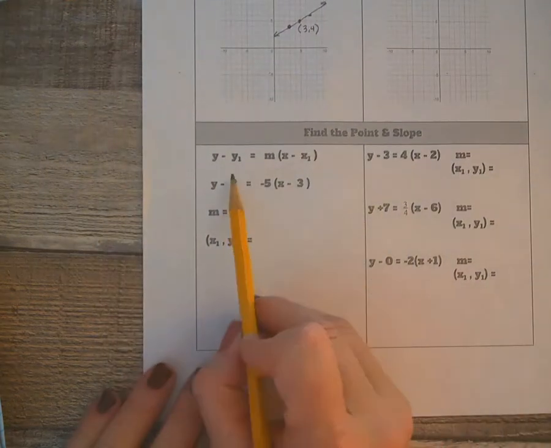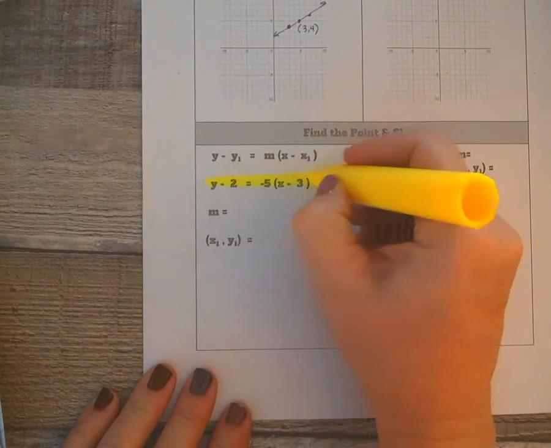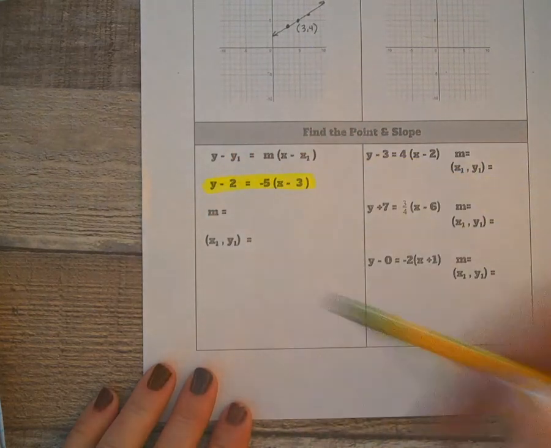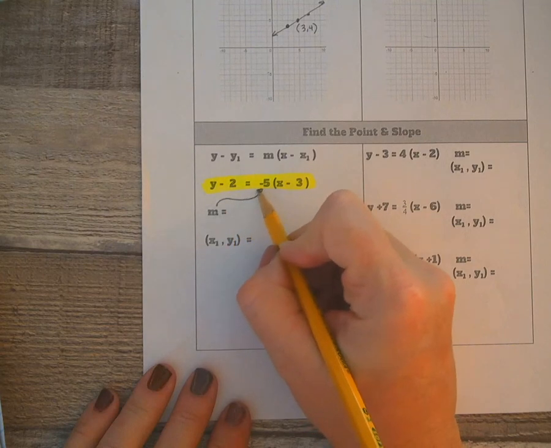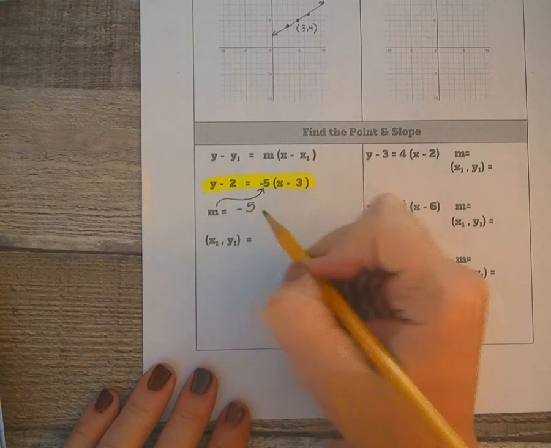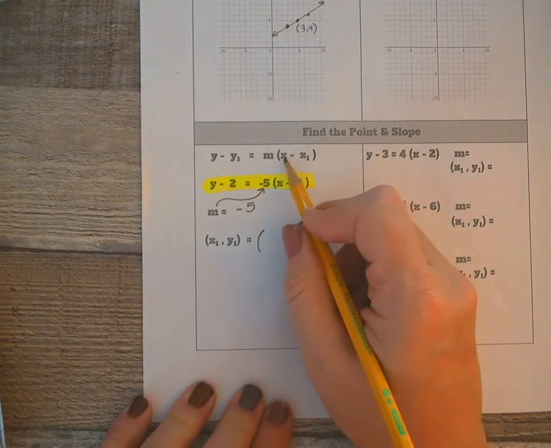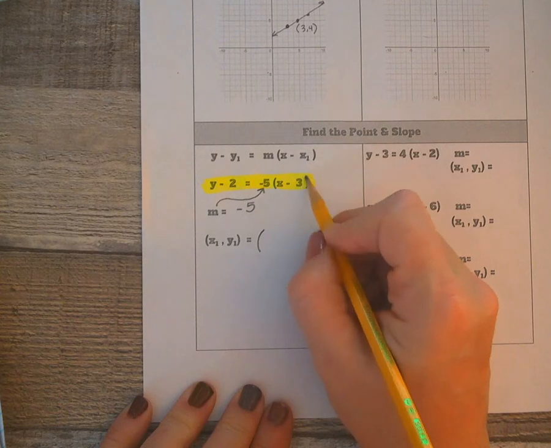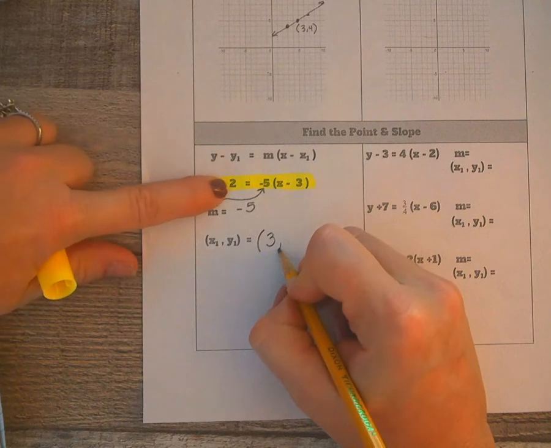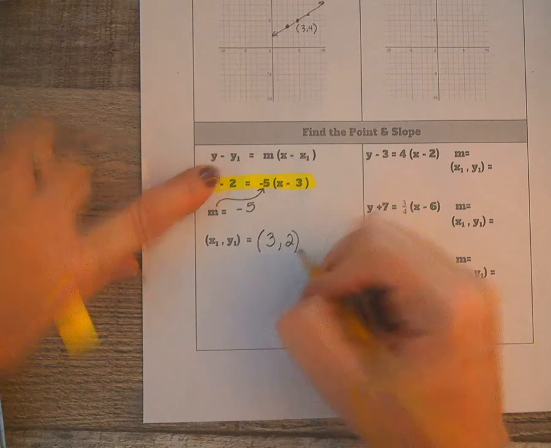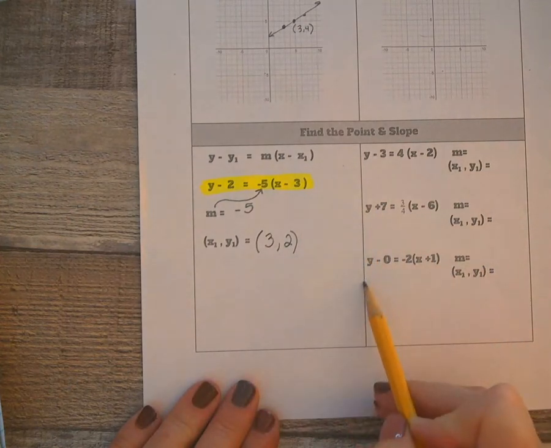Down here, it's going to give you the equation already in point slope form and ask you to pull out from this form the slope. Remember, the slope is always this number right here. And then you need to pull out x1 and y1 as the ordered pair. So it's x minus whatever we're subtracting is x1, so that's a +3. Whatever we're subtracting is the y1, so that's a +2. So using this as an example, you're going to do all three of these problems.